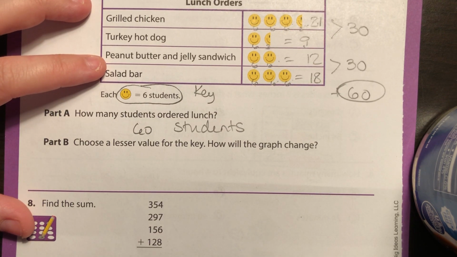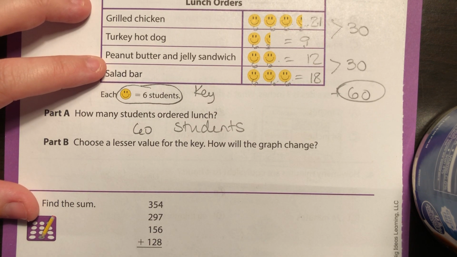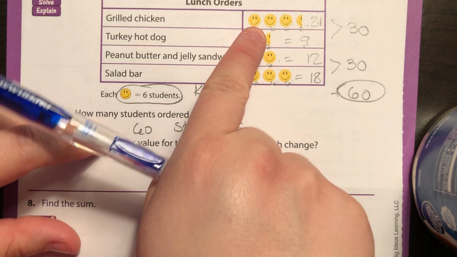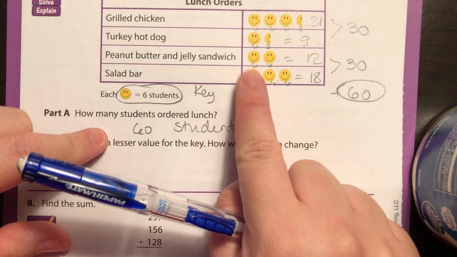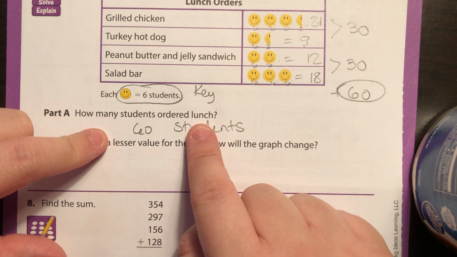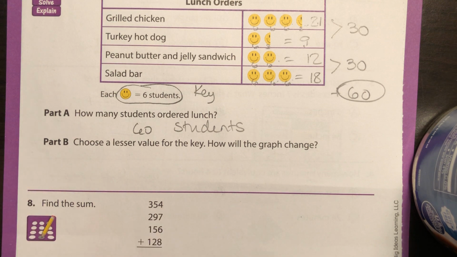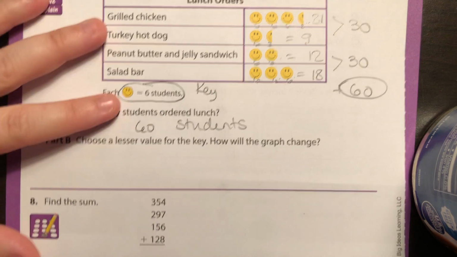Then choose a lesser value for the key. How will the graph change? I'm not gonna make you write that out. I'll just explain it. Let's say that I make each happy face be only 3. If each happy face is only 3, then I'm gonna end up with more happy faces, because if it was only 3 to represent 18, I would need 6 faces in order to represent that. So if you choose a lesser value, you're gonna need more pictures to represent it.